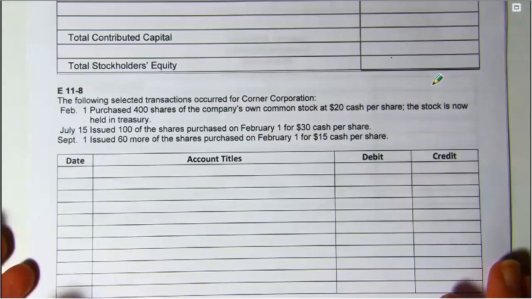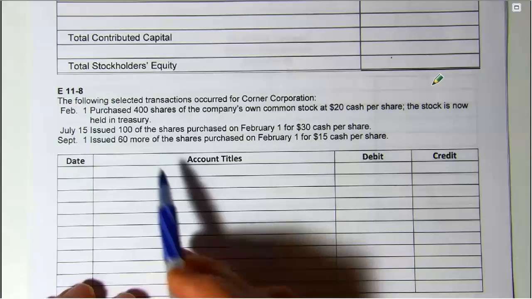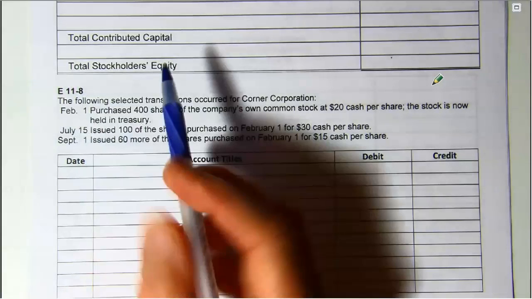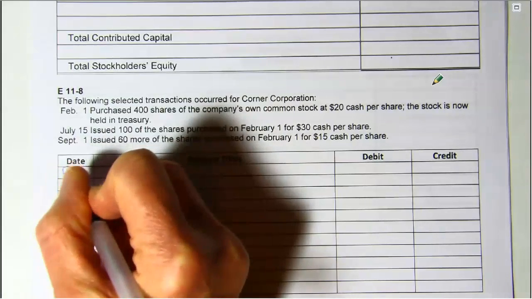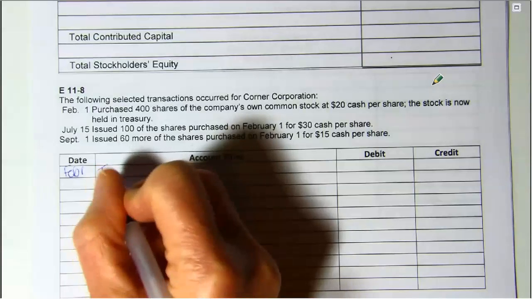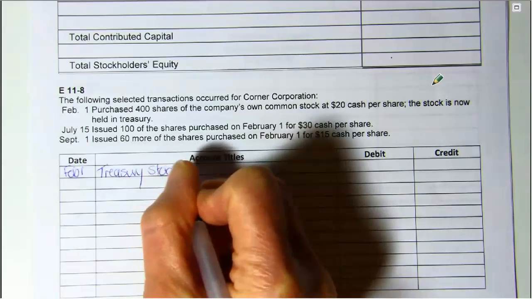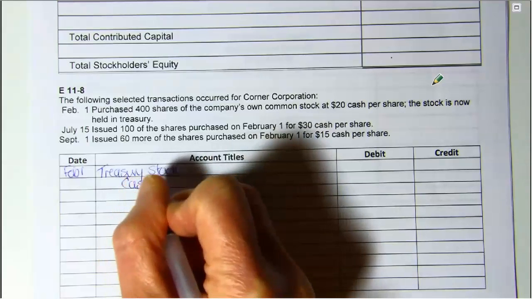Okay, following selected transactions occurred for Quantum Corporation. Quantum Corporation purchased 400 shares of the company's own stock. They're buying their stock back at $20 a share. The stock is now held in the Treasury. So let's put the date down, February 1st. And what are we receiving? Treasury stock. And what are we giving? Cash. We're buying back our own stock.